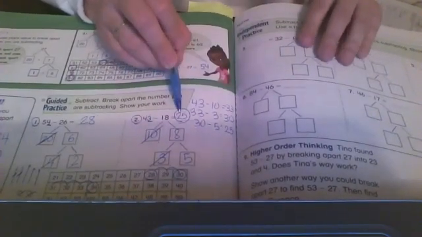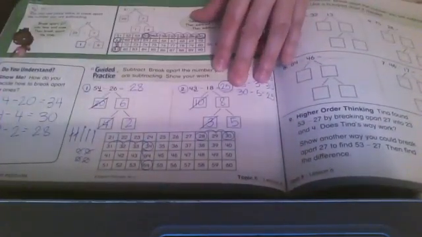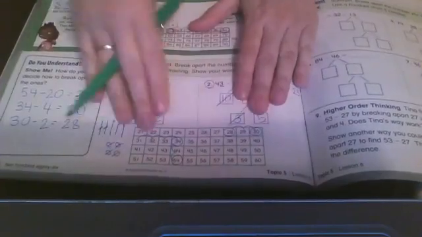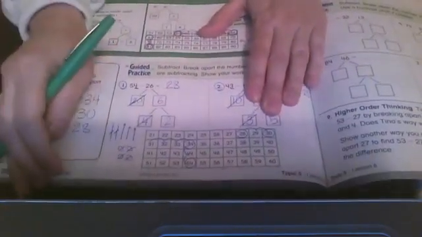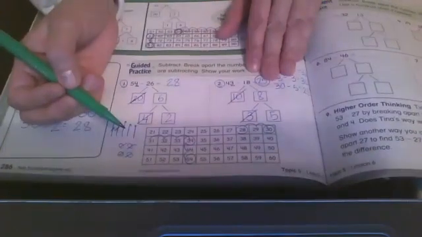All right. Now to check that in another way, I can use my number grid. I'm going to go ahead and take another color. That's the other thing about number grids. If you're using your pencil as you go, you start to get a lot of marks, right? The marks start to add up really fast. So that's another thing to keep in mind when you're using number grids.